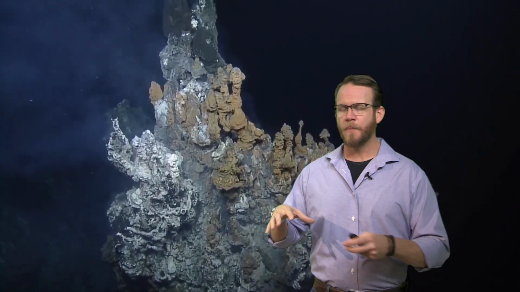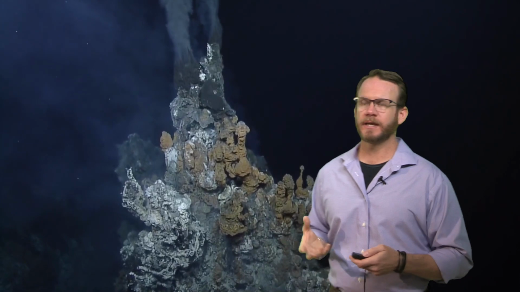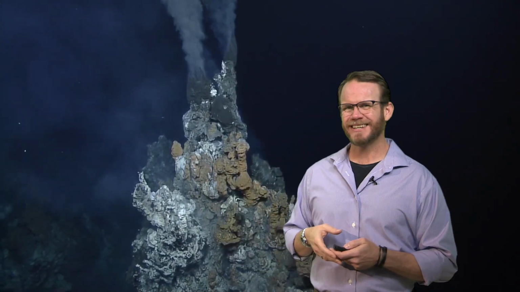These are the amazing output from the ocean's crust of different chemicals that allow life to happen. This is where we can get chemosynthesis. We can use the energy stored in those molecular bonds to create glucose through chemosynthesis. So pretty cool. However, we already know that this is only maybe 2 to 5% of primary production in the ocean. So this isn't everything.